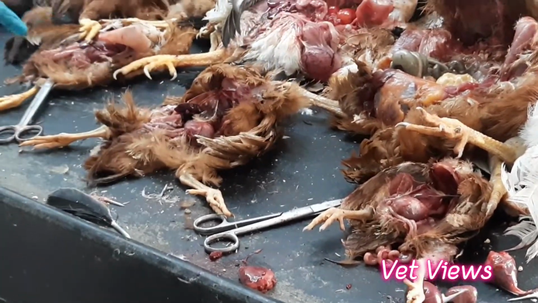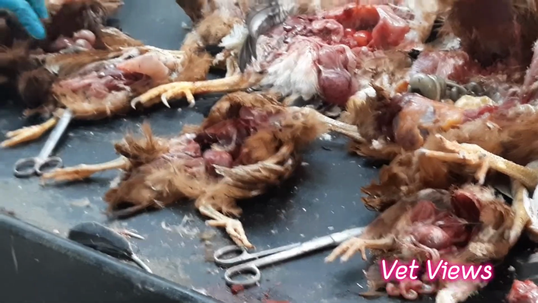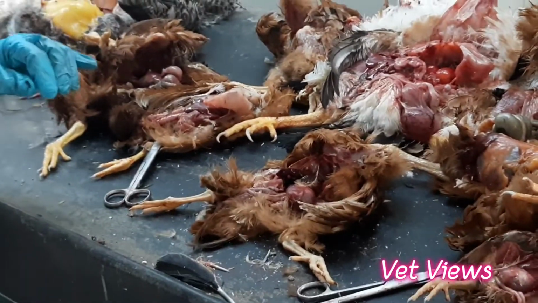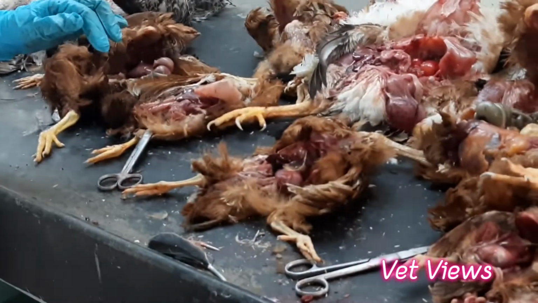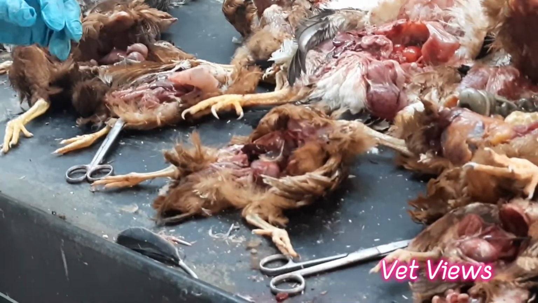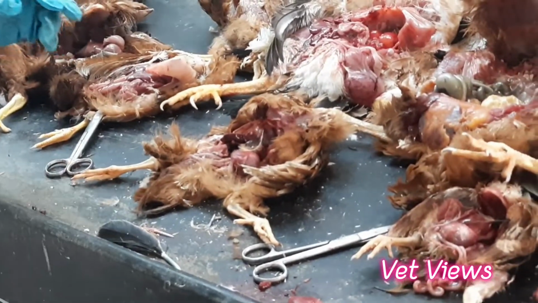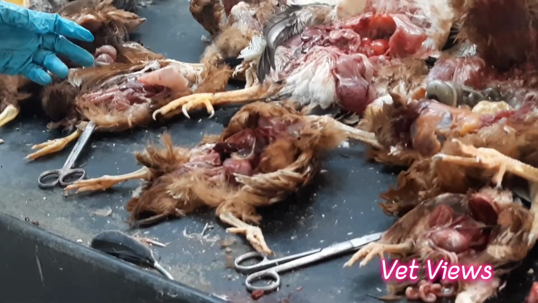And in the vent portion, what you have to observe, especially for backyard poultry, is that vent pecking is a very common condition. Okay, the birds start pecking the vent region, and when blood comes, all the birds get attracted towards it and start pecking. Because of that, the intestines and all get pulled out. Okay, that condition is very common.